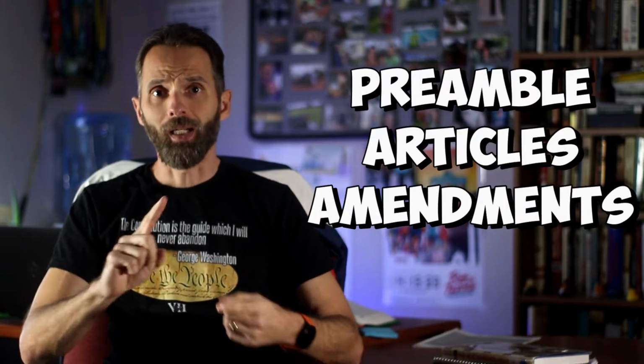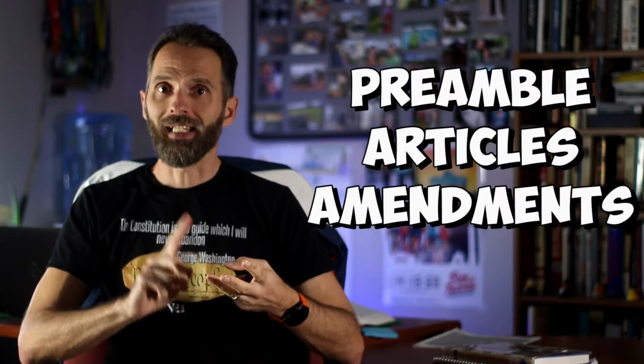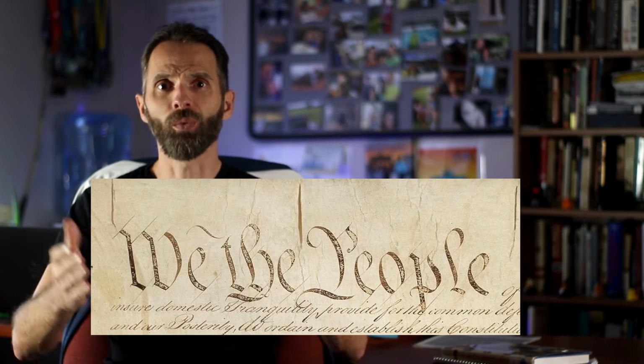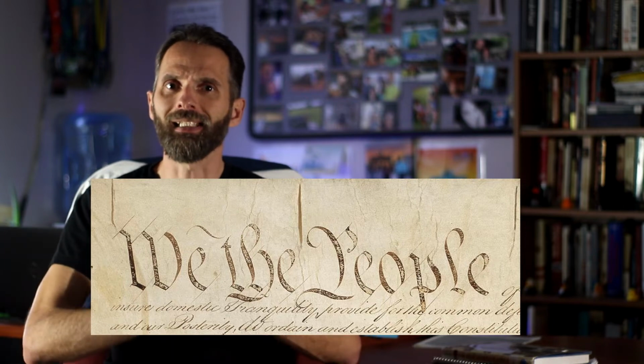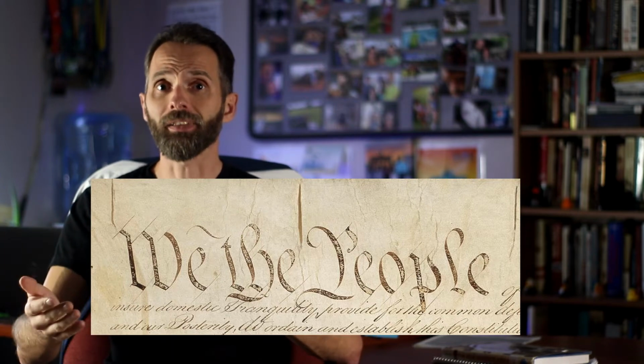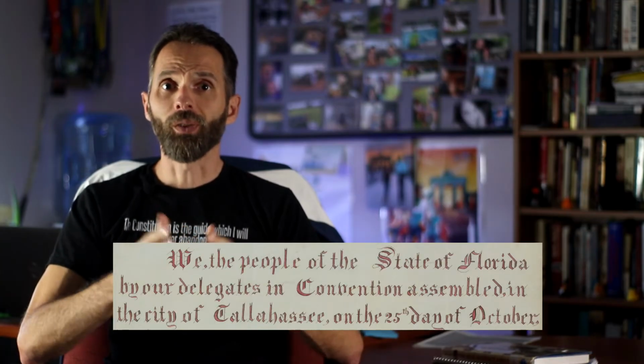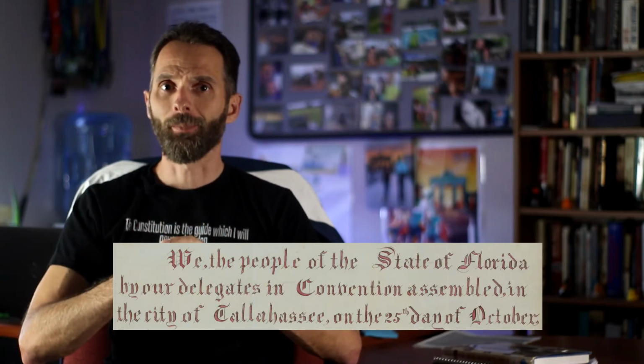Now, let's examine the basic outline of the U.S. and Florida constitutions. Both constitutions have three main parts: a preamble, articles, and amendments. The preamble of a constitution usually states the goals and intentions of the government and sets the tone for the rest of the document. The U.S. Constitution begins with the famous words, "We the people," emphasizing the importance of the citizens in the governance of the nation. Similarly, the Florida Constitution starts with, "We the people of the state of Florida."